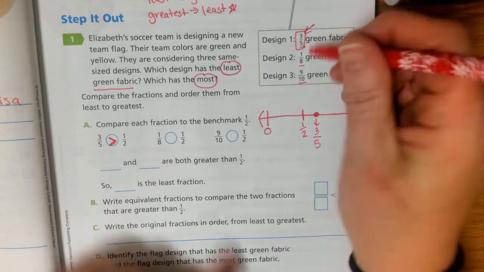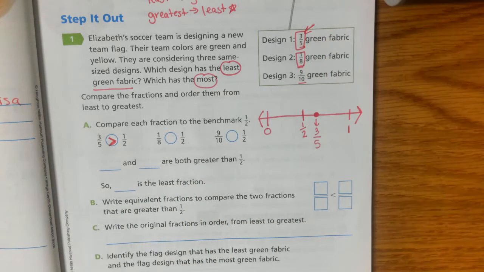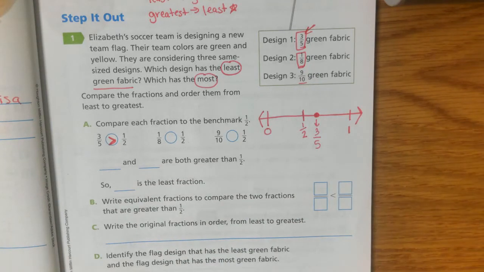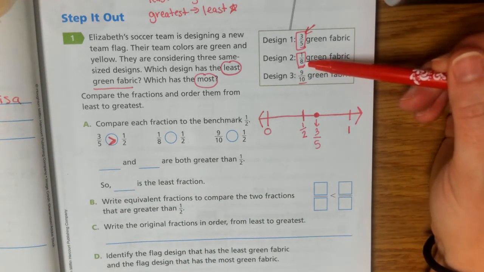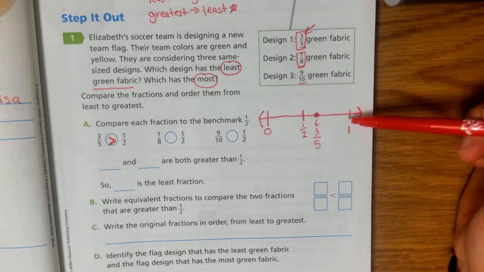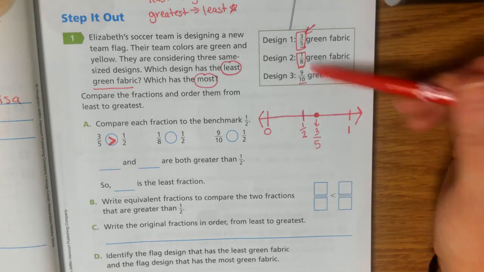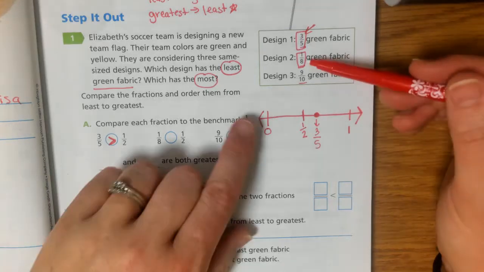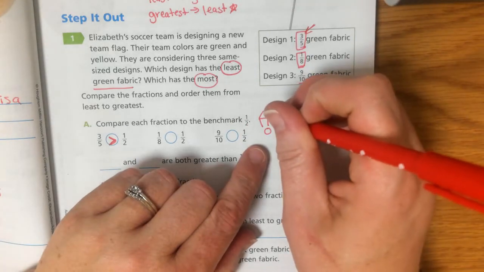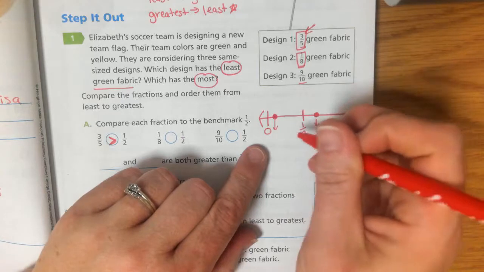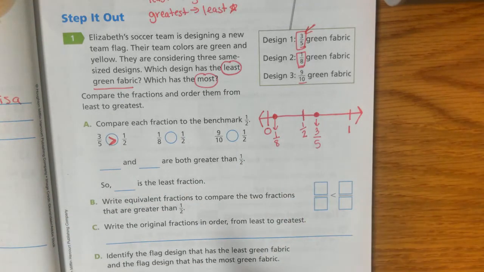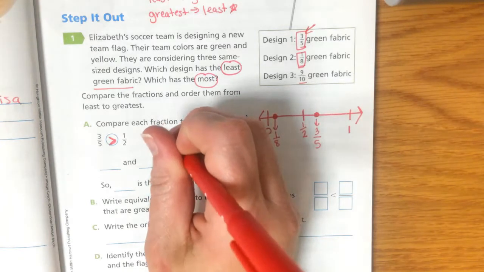Now I want to compare my 1/8 to 1/2. Now 1/8 is not very much, right? If this were in eighths, what would be half? It would be 4/8 would be half, right? So 1/8 would be way down here. So that means that 1/8 is less than 1/2.